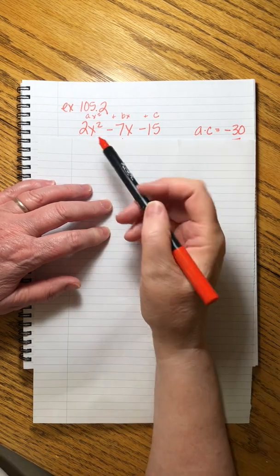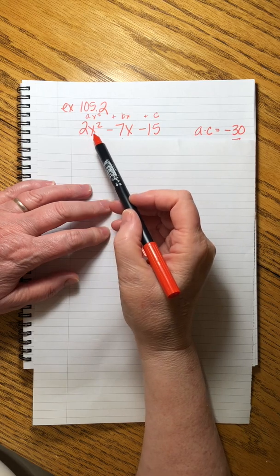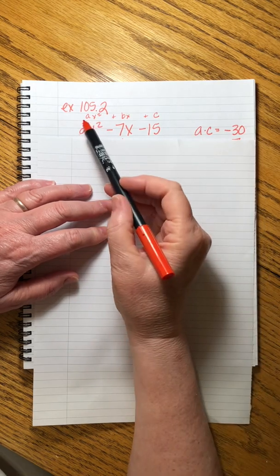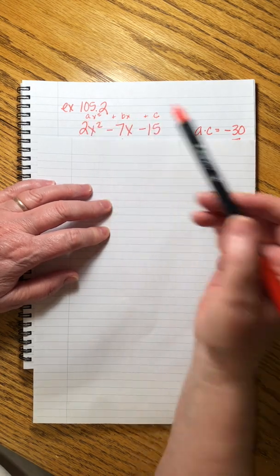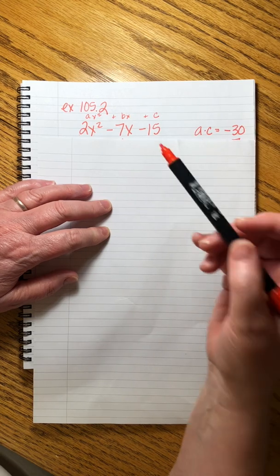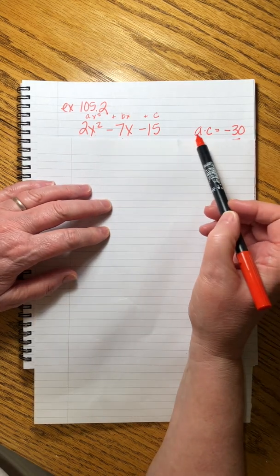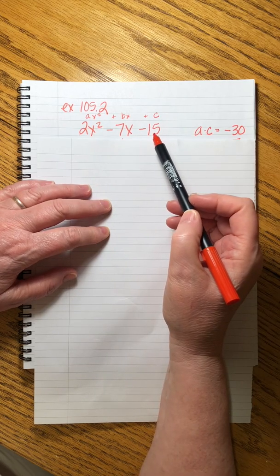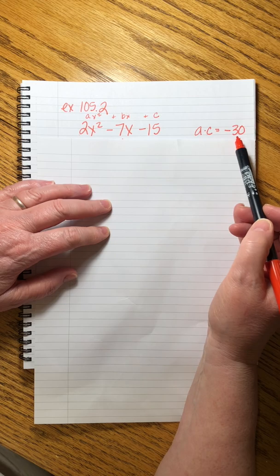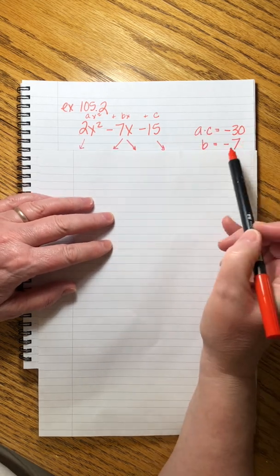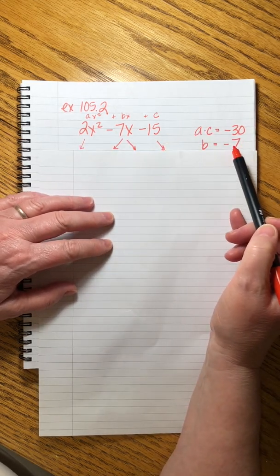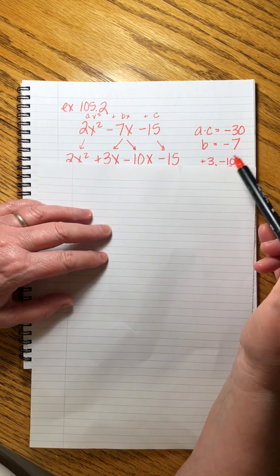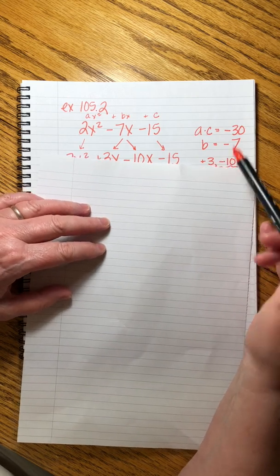Oh, it's so sad. Okay, so our problem is 2x squared minus 7x minus 15. To keep the letters straight with the numbers, you can jot that standard form up here. That reminds me which one's the A, which one's the C. It just helps me keep things straight. So I'm going to multiply A times C, 2 and minus 15. So my A times C value is minus 30. B is -7. So I'm looking for two numbers that multiply to this and add to that, and I come up with +3 and minus 10.